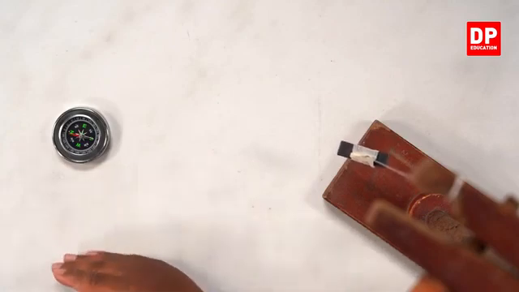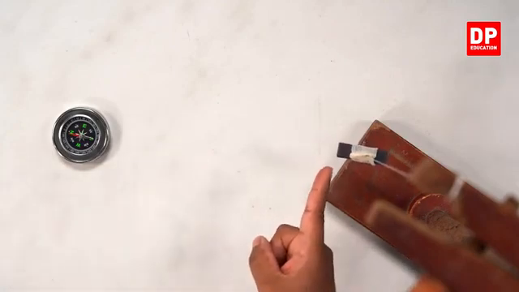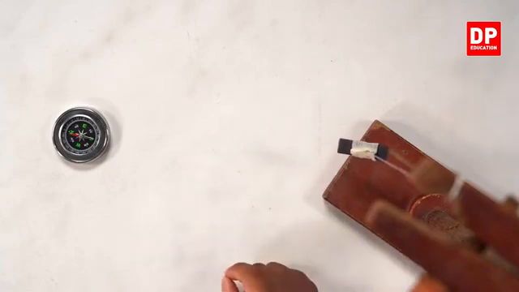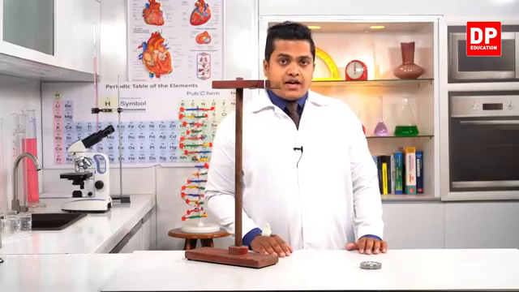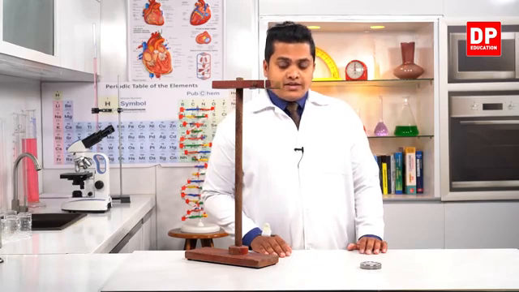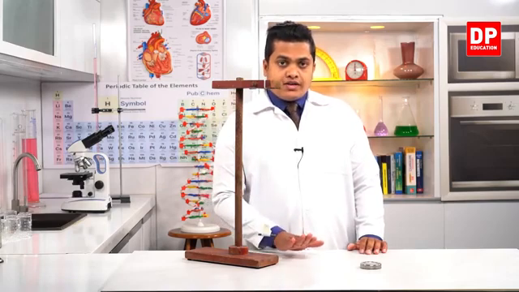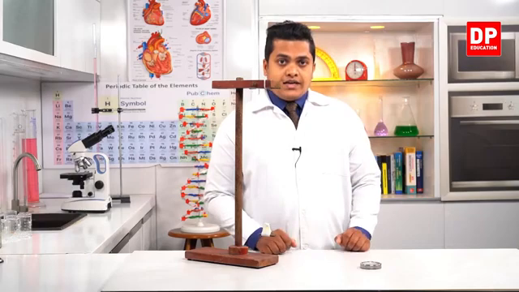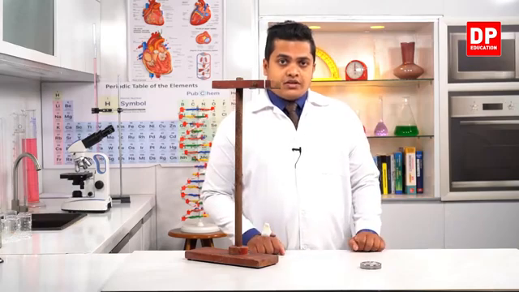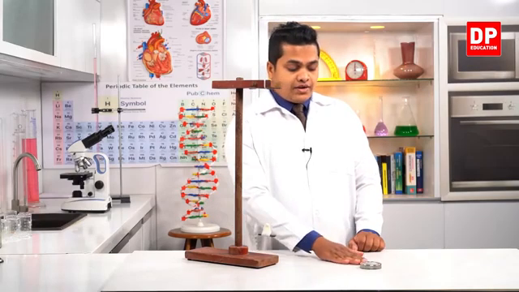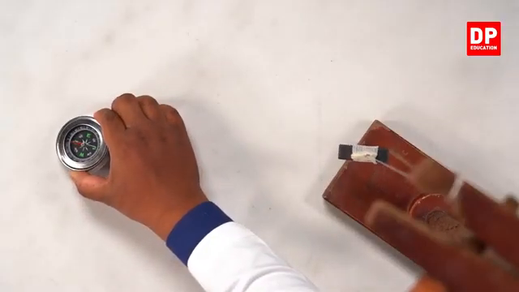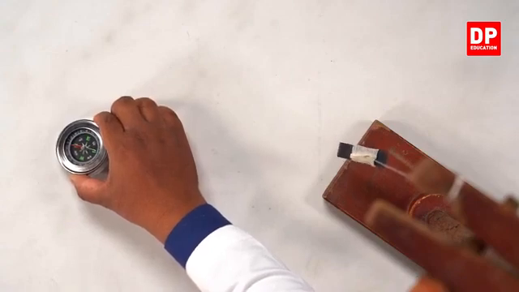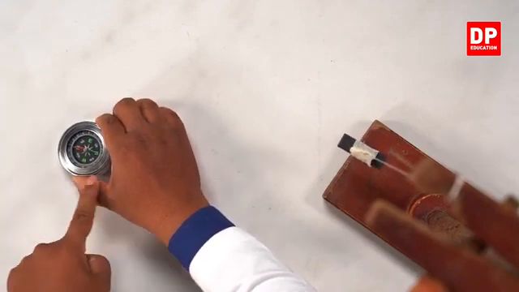So it's obvious that this terminal of the magnet is the north terminal and the other one is the south. When you keep a freely suspended magnet like this, the two terminals always align with the north and south directions of our earth, like in the compass. The compass needle always points towards north and south.